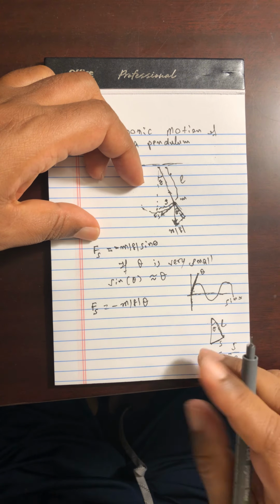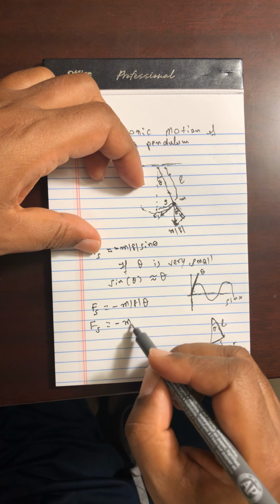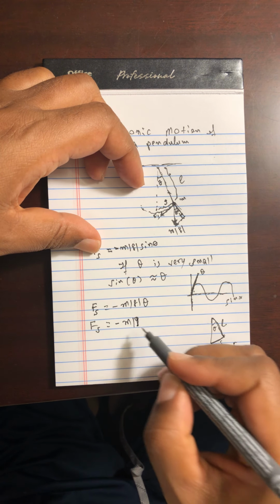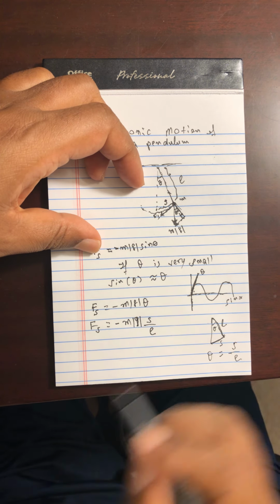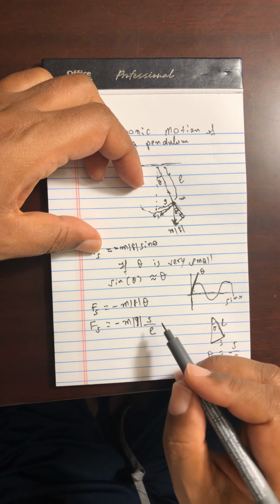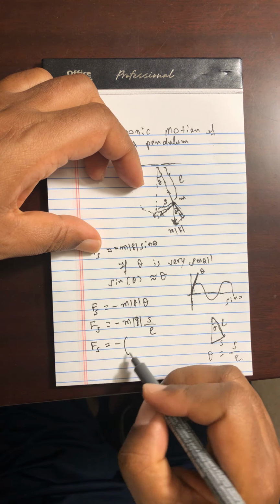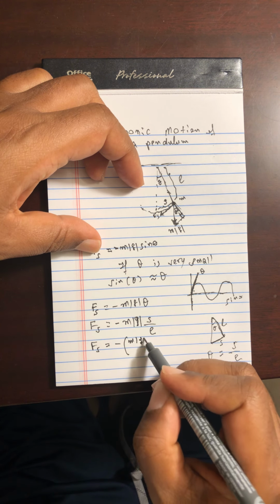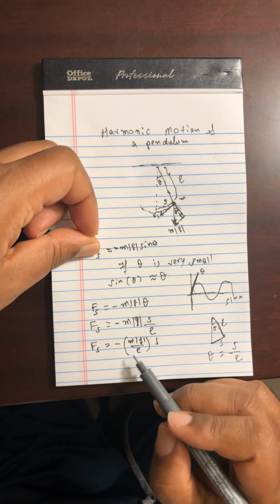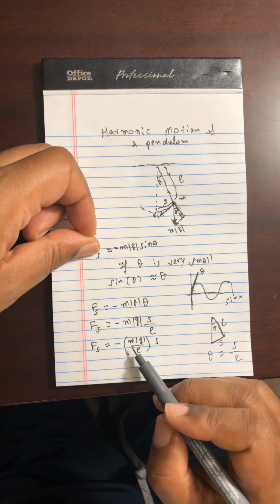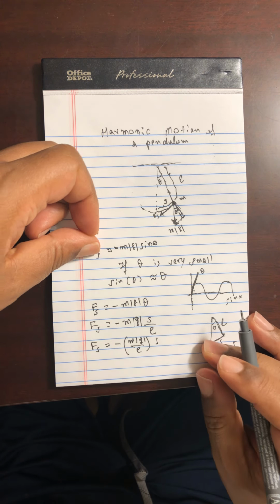So if this theta is in radians, we can say that this force over here equals negative mg times s over L. Okay, so s is now our displacement, so we can write as follows: Fs equals the negative of, let's put this expression in brackets, times s. Now look, this expression over here is a constant because mass is a constant, gravitational acceleration is a constant, the length of the pendulum is a constant.